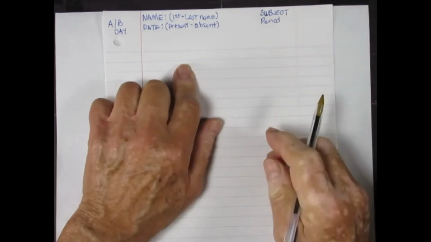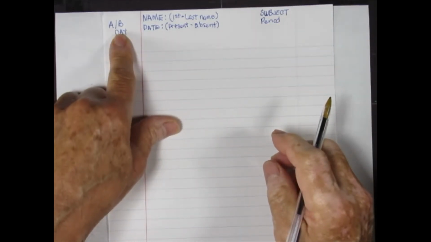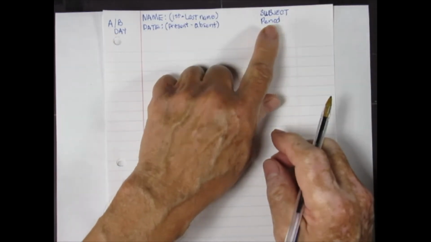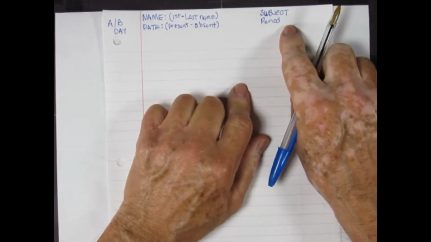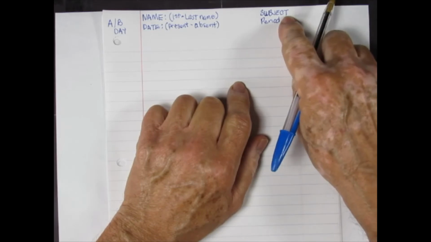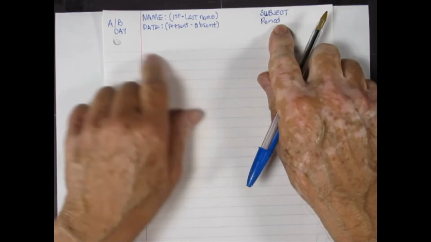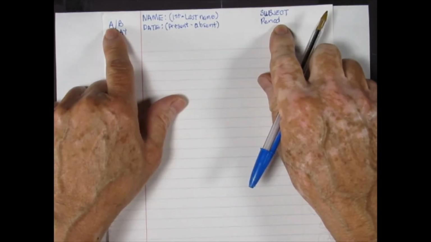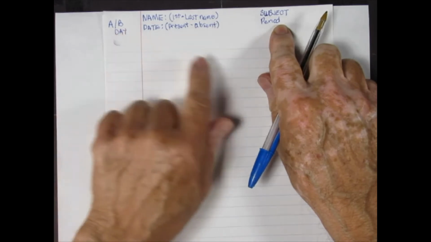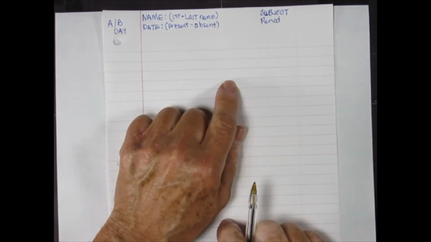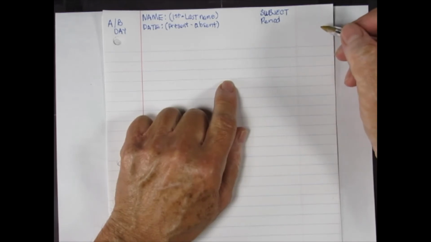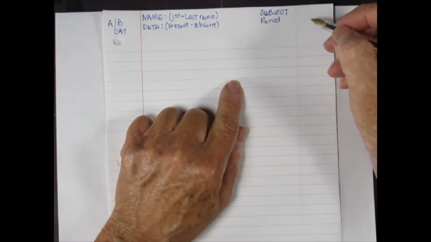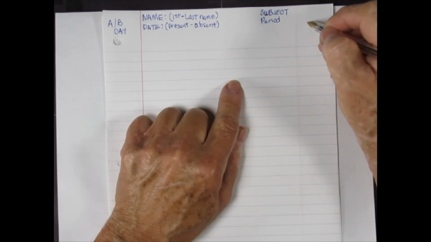Now remember, it can be A day or B day, period 7, period 8, whatever. This way, when I would check the papers, I would know what the subject is and what period and day, because remember, over here they would only write A or B. Okay? Then, since I told you a while ago that my average class sizes are 32 to 35 kids, I would give them a number.